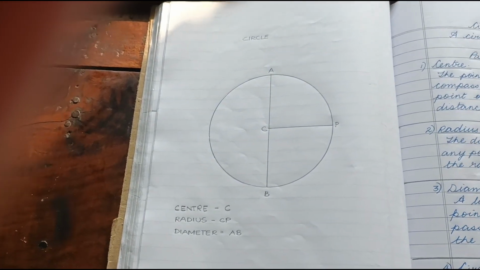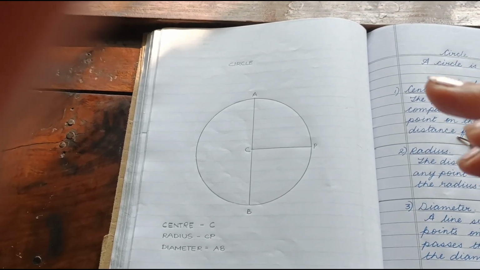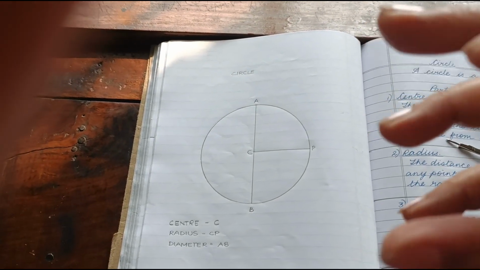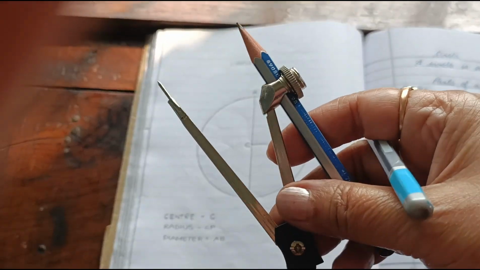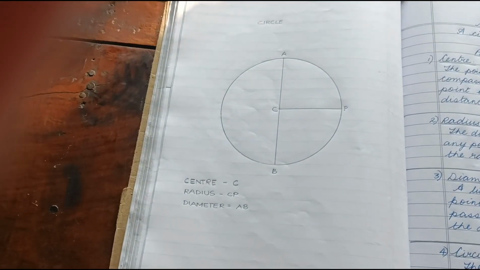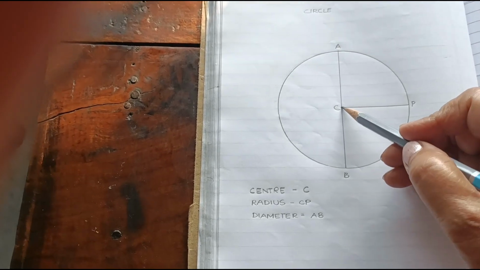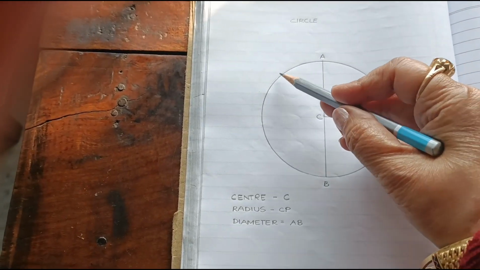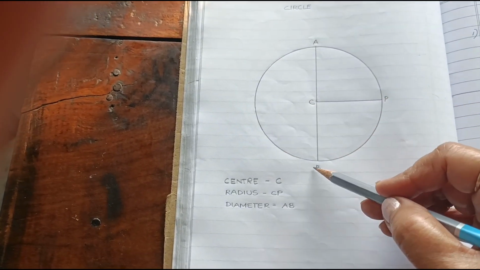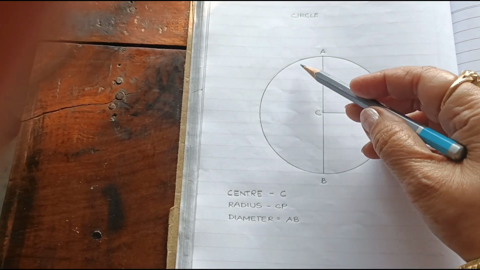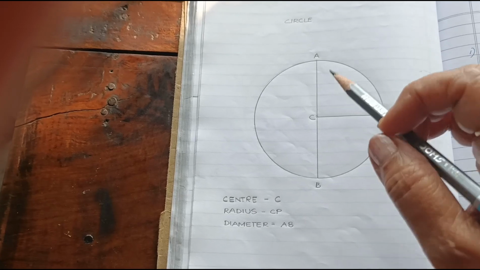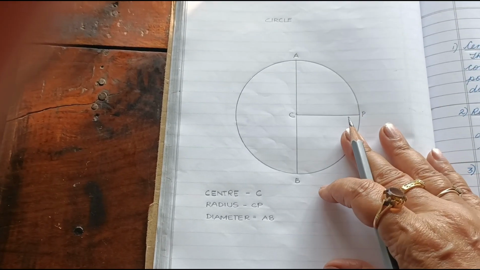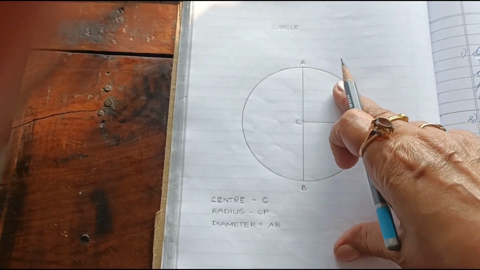Now if you don't have a compass, no problem. You can take a round cap of your bottle or you can take a bangle and then draw a circle. But this compass is a must when we are doing the circle. Now this is the center. This outline of the circle, or what we call the boundary of the circle, is called the circumference. New word, all definitions will be given to you.